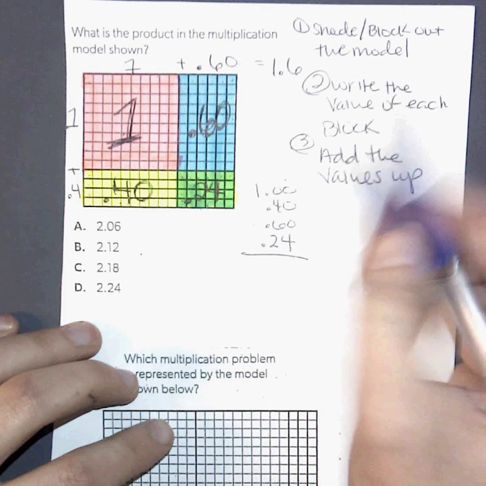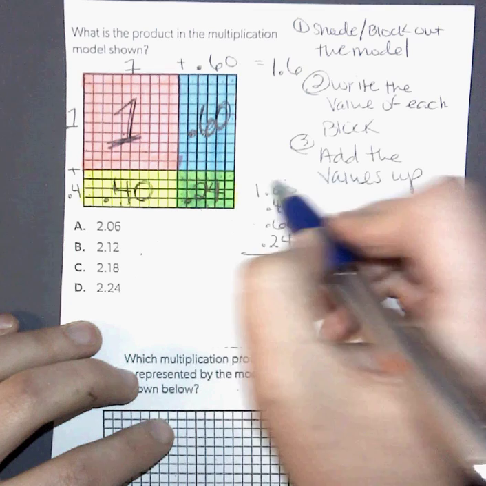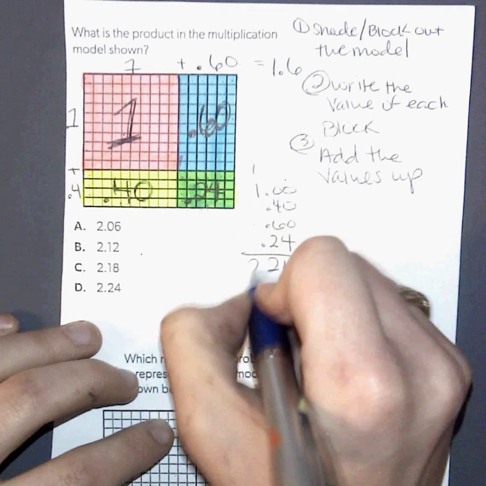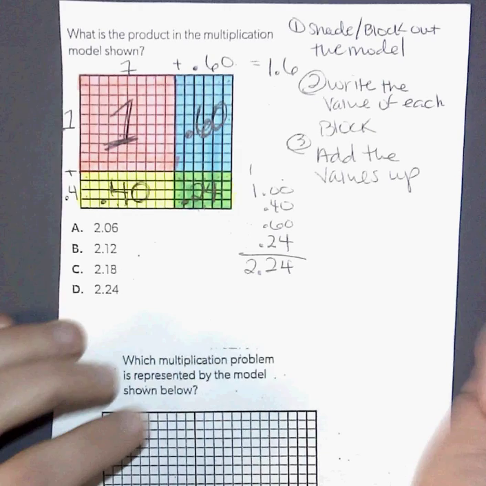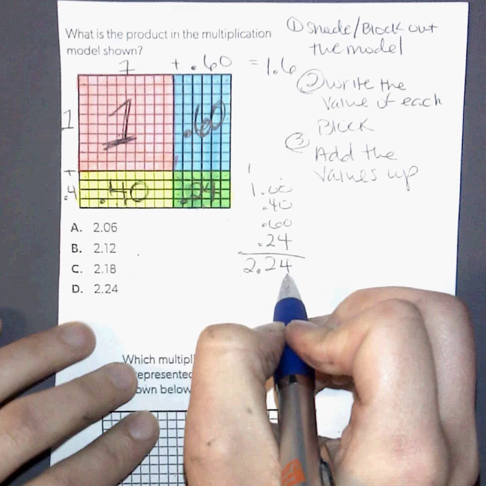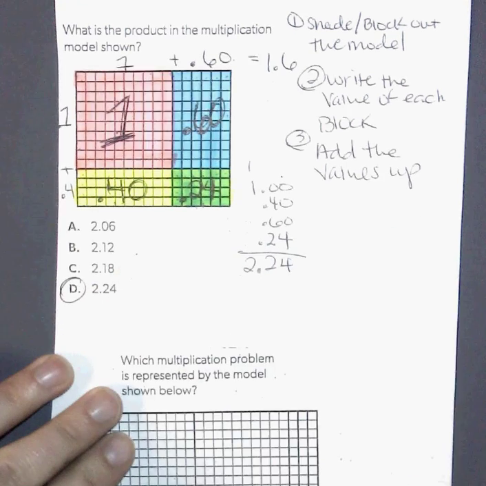So we're going to add it all up. It's going to give me 4. It's going to give me 12. So that's 10, 11, 12, and plus 2. Drop my decimal right here. That gives me 2.24. Do you see that answer choice? You sure do. It's on D.